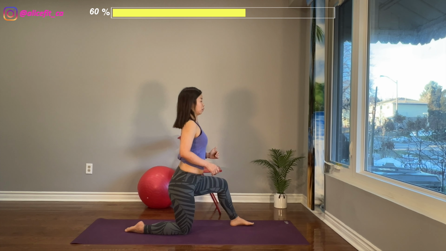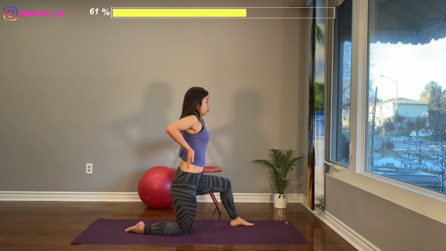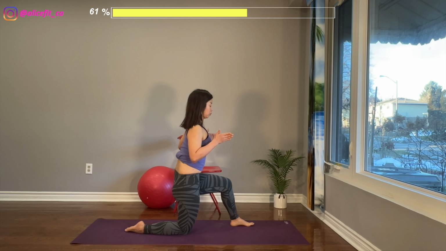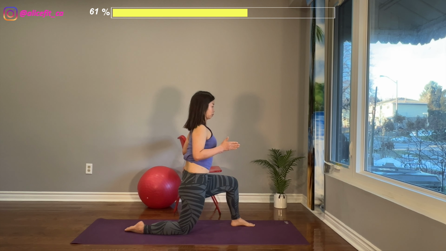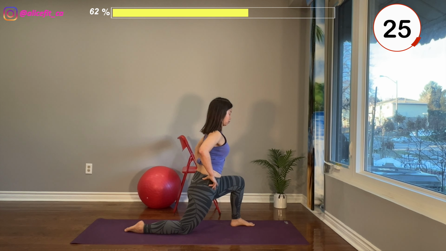Then go backward. Again, scoop under your pelvic. Then inhale, exhale, lean forward. When you lean forward, you're still tucking in your tailbone as much as you can. Let's do it one more time until the time is up.